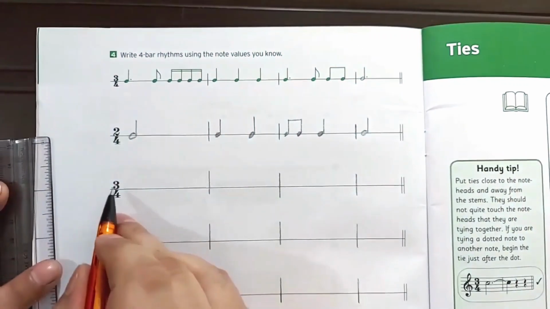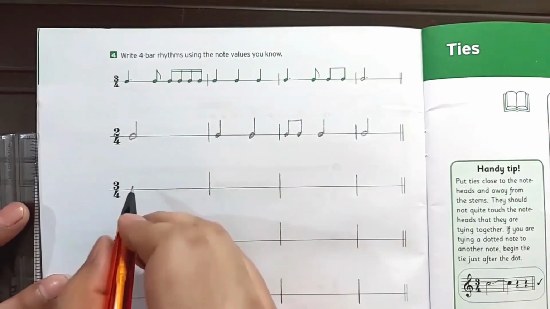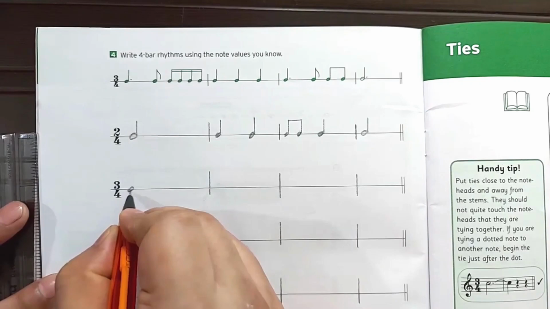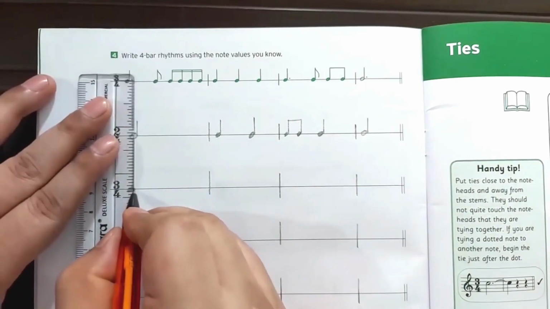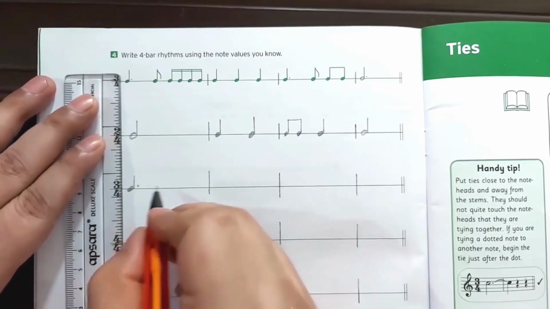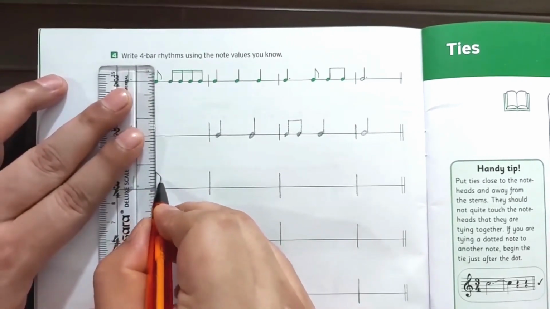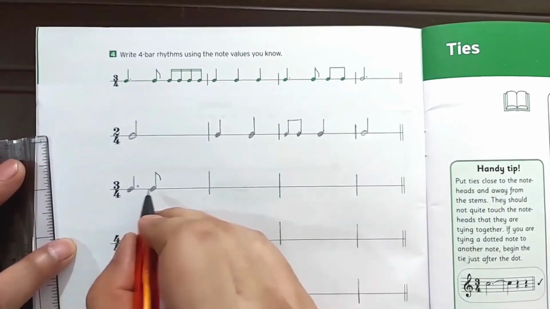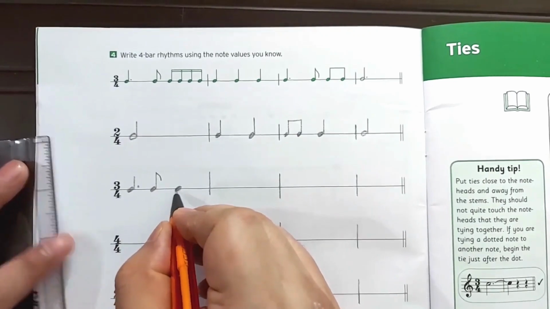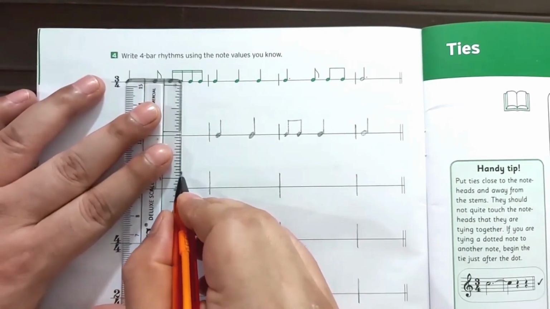Okay, next is 3 by 4. So 3 by 4, let's start with a dotted crotchet beat. Now we'll complete this first with a single quaver, and we can finish it. So we finish here. Now we can finish with 1 crotchet beat.